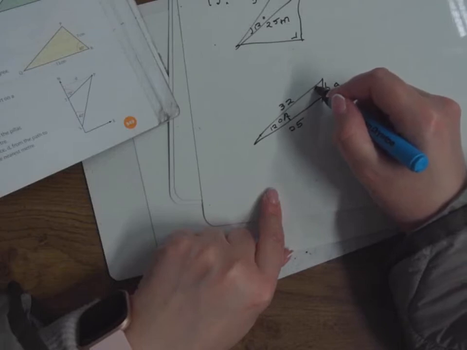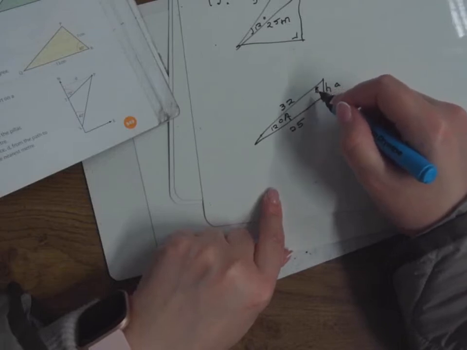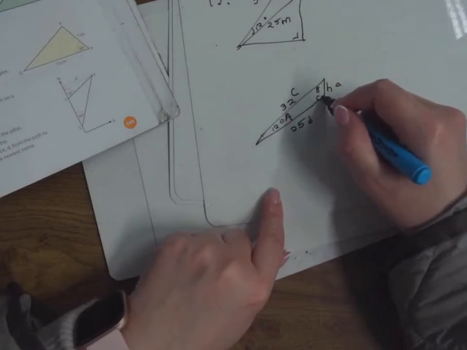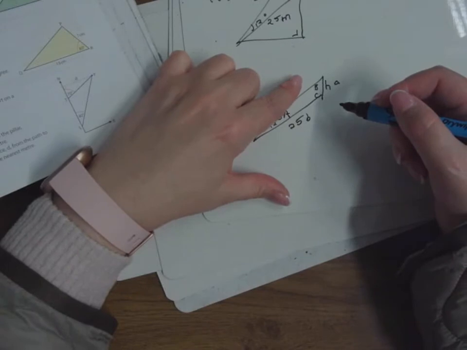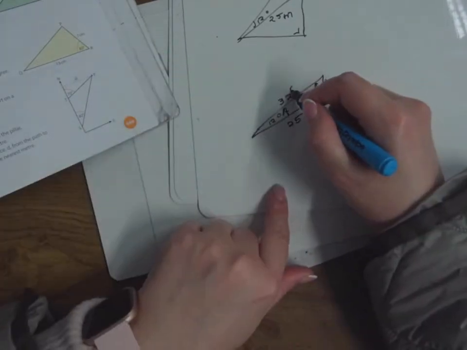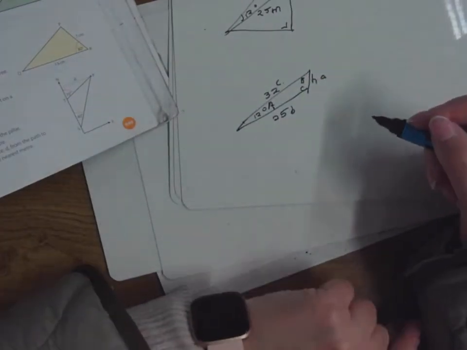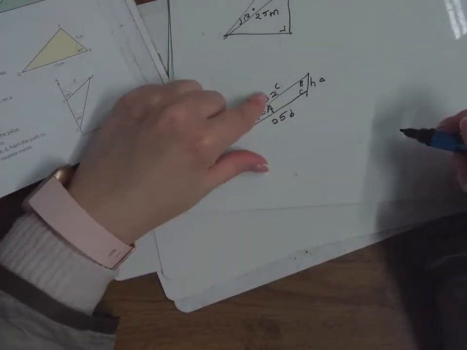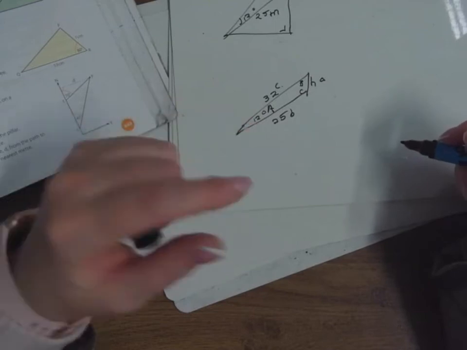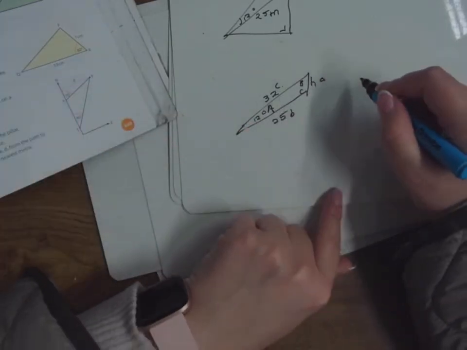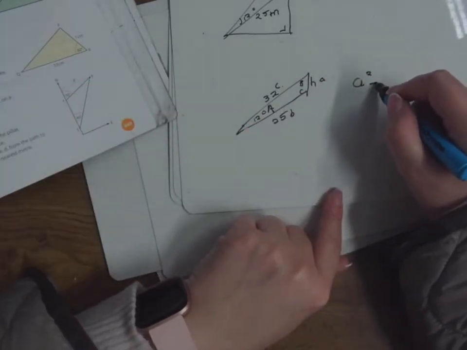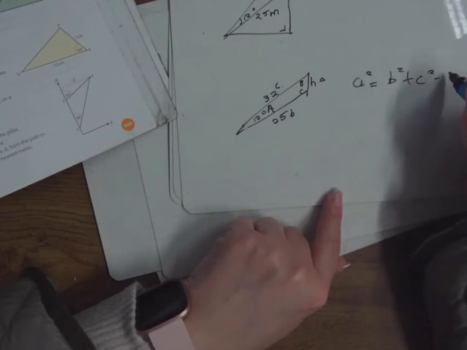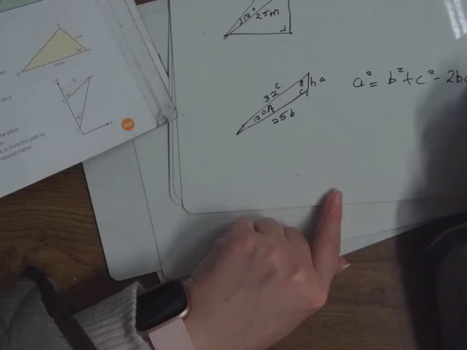Capital A, small a. Capital B, small b. Capital C, small c. Right, okay. So tell me, which rule? Which rule? Cosine rule, because you have the two sides and the included angle, so that's one of the conditions for the cosine rule. So a squared equals b squared plus c squared minus 2bc cos a.